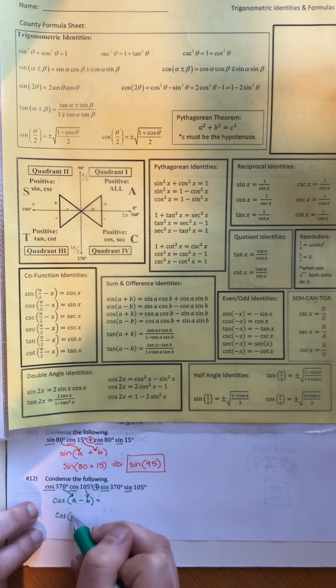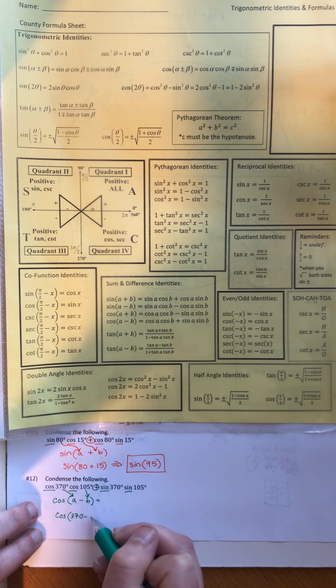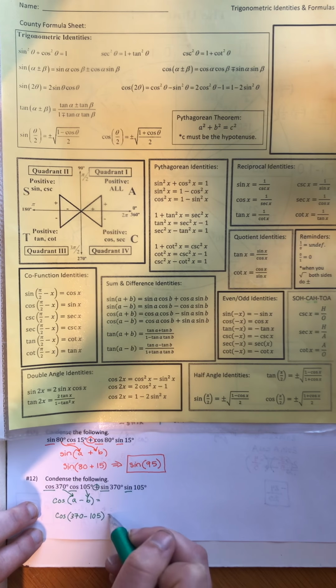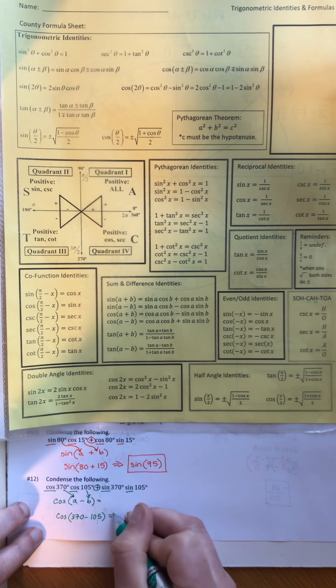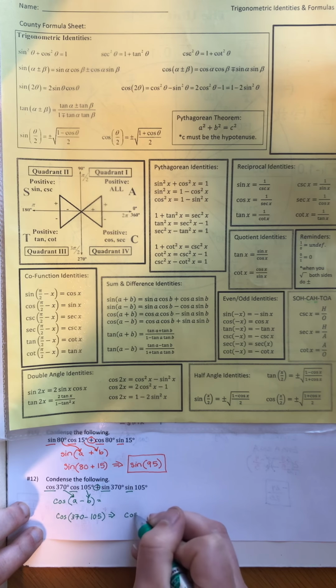B is the second number, it's 105. What is 370 minus 105? It's 265, so this is the condensed form. It's the cosine of 265.